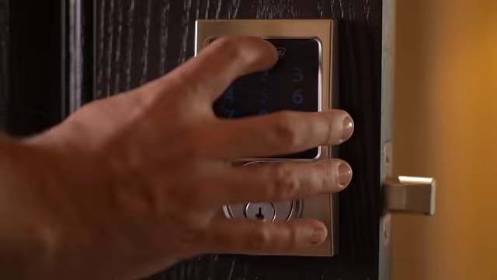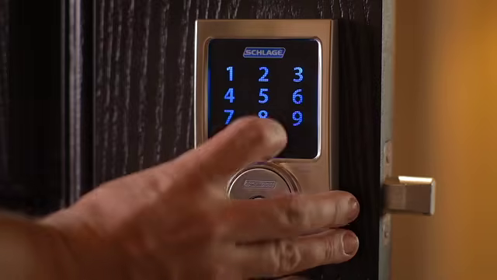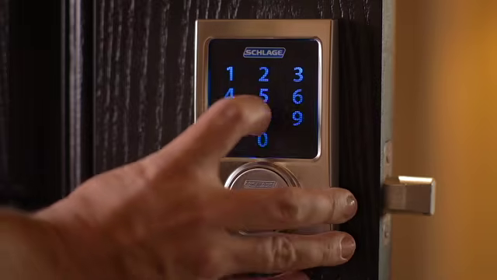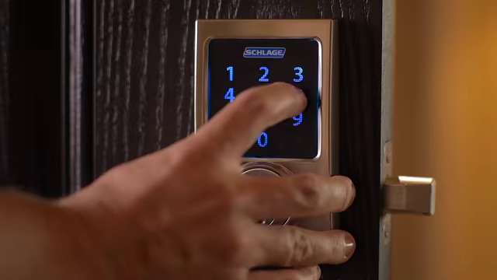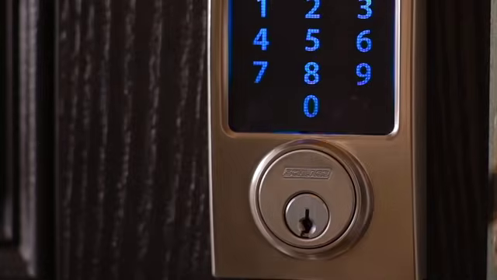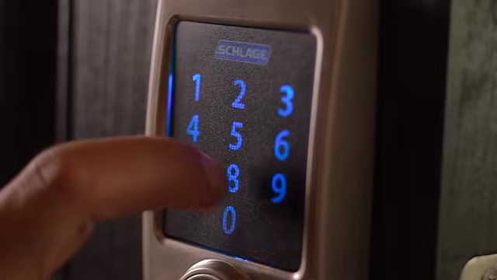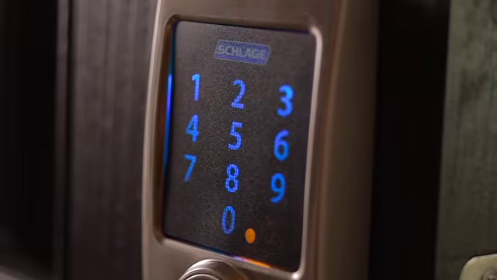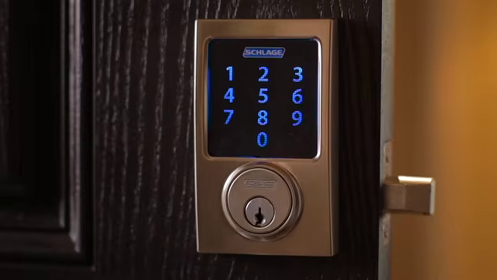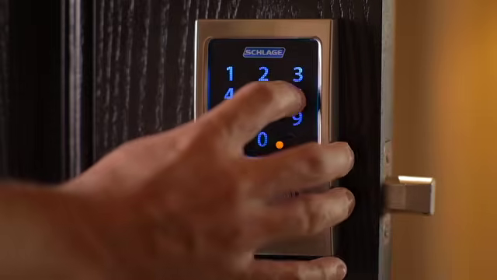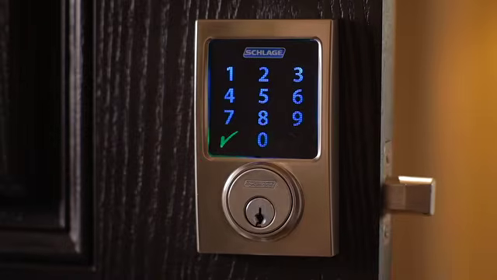Begin programming by pressing the outside Schlage button at the top of the touchscreen. Then enter your 6-digit programming code. A programming indicator light at the lower right of the touchscreen will blink to show you're in programming mode. Press the number 8. Then press your desired user code length, which can be 4, 5, 6, 7, or 8. Press the user code length again to confirm. 2 checks and 2 beeps indicate a successful update.